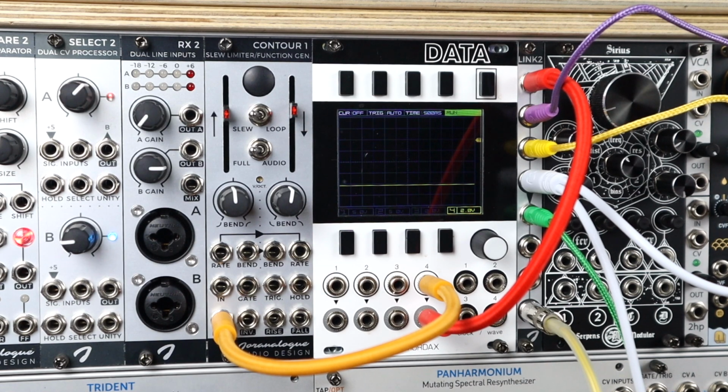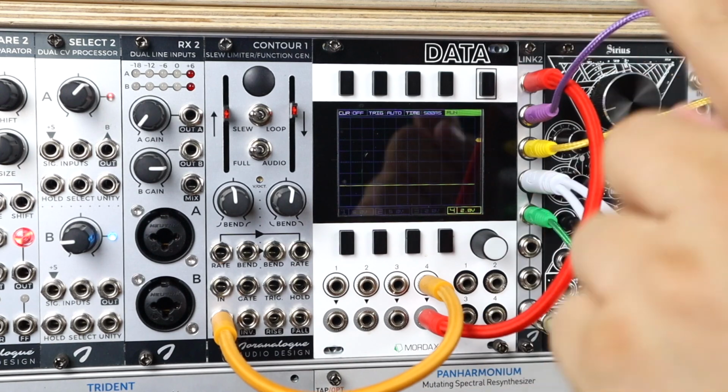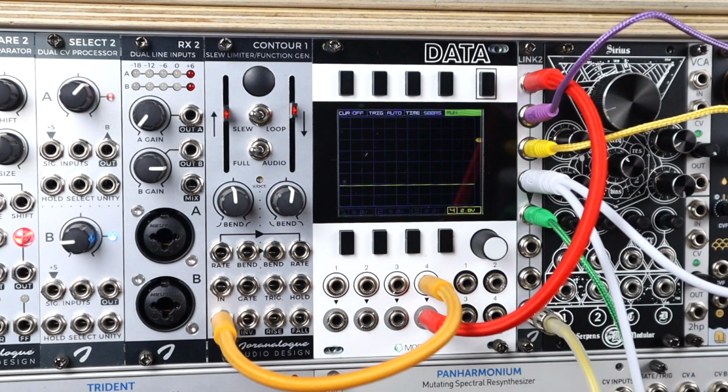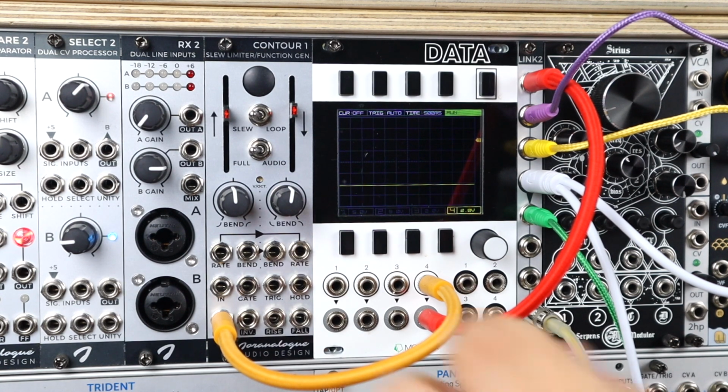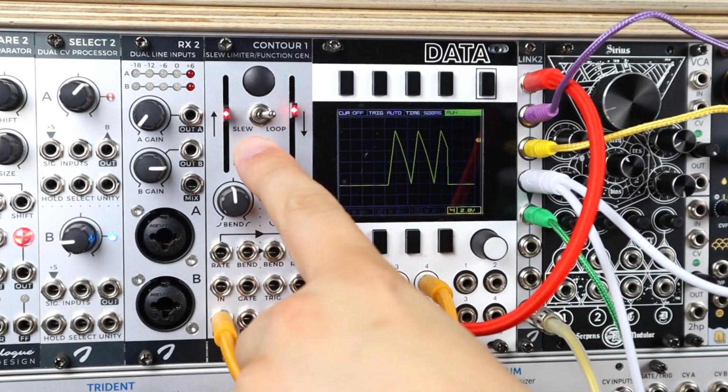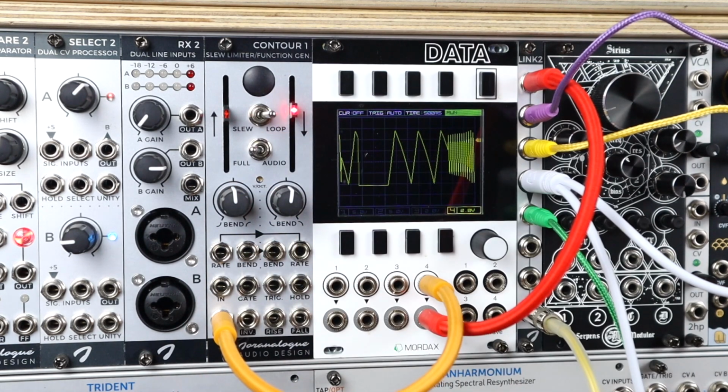So turning Contour 1 into an LFO is super simple. Have an output patched into data so you can see the waveform, into a multiple, link to from Joranalogue, nice little buffered multiple, out into all sorts in the system, FM depths, some distortion modulation, some stereo filtering, and kind of all sorts going on, as you'll hear. So turning my sound on, this is a patch in stereo. Simply flick this onto loop. I'm in the full range mode as opposed to audio.